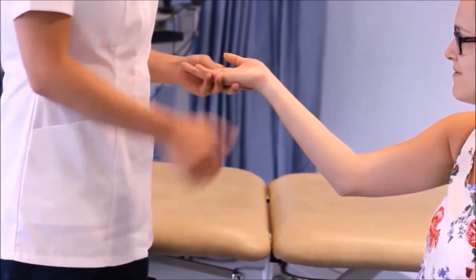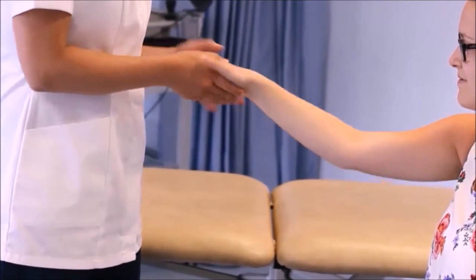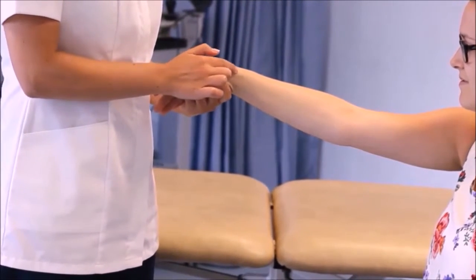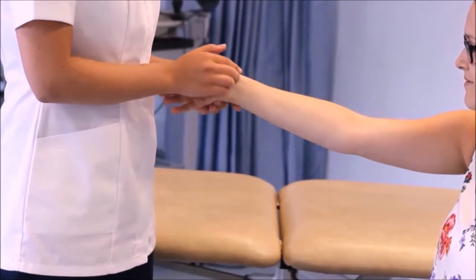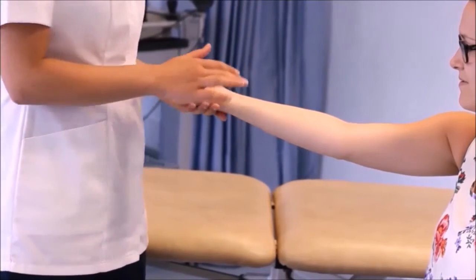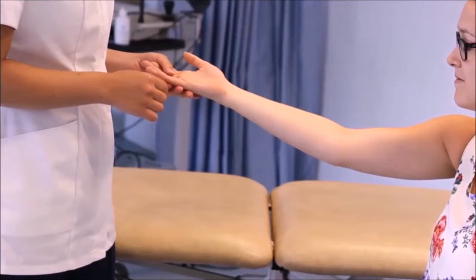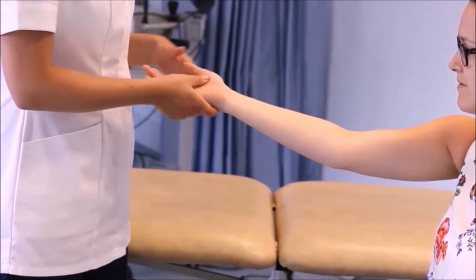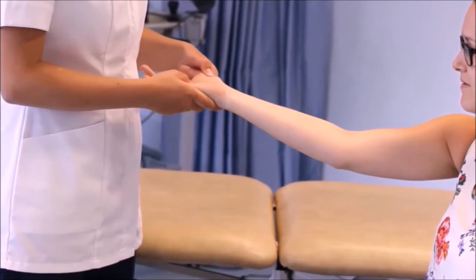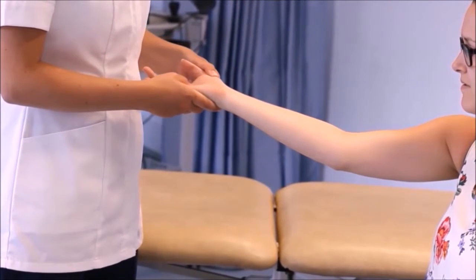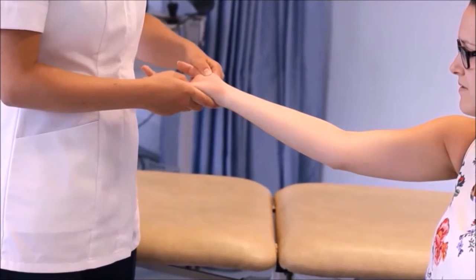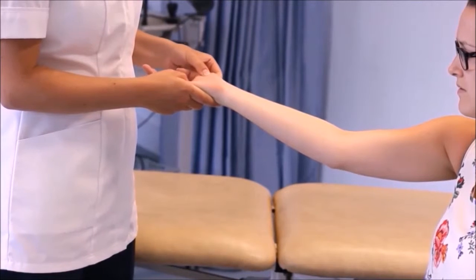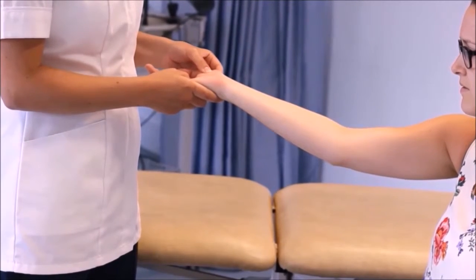Okay. And can you show me the radial styloid, please? The radial styloid is there. And can you name one thing that attaches to the radial styloid, please? Pronator quadratus. Okay. And can you classify and palpate the carpometacarpal joint of the thumb? Yeah. The carpometacarpal joint is between the carpals and the metacarpal of the thumb, and it is a saddle joint.